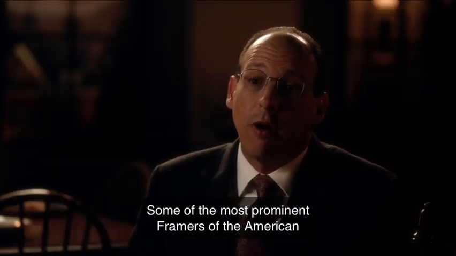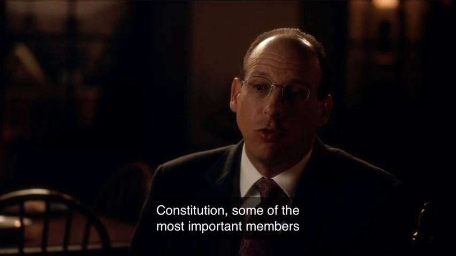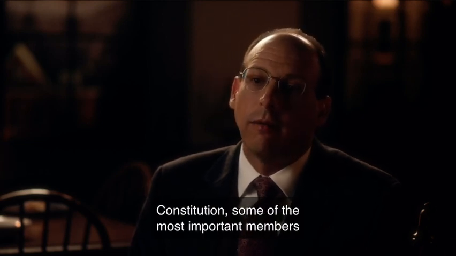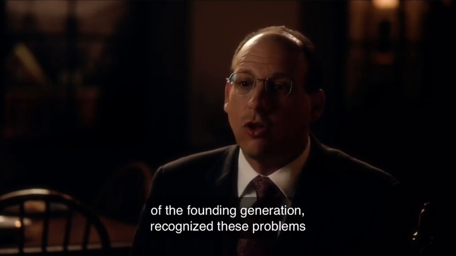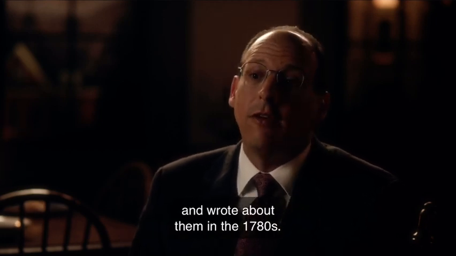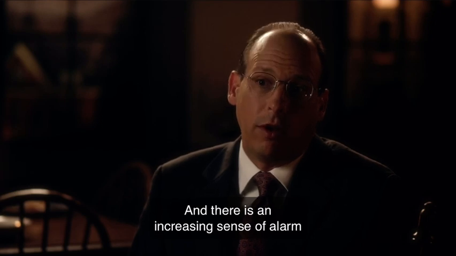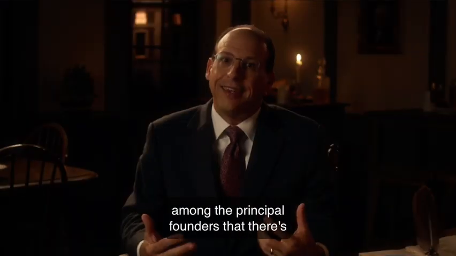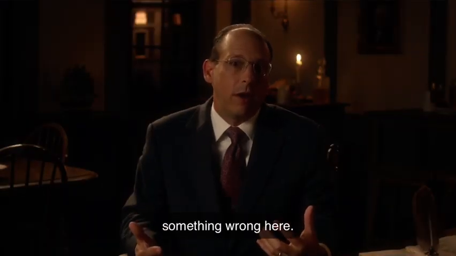Some of the most prominent framers of the American Constitution, some of the most important members of the founding generation, recognized these problems and wrote about them in the 1780s. And there's an increasing sense of alarm among the principal founders that there's something wrong here.